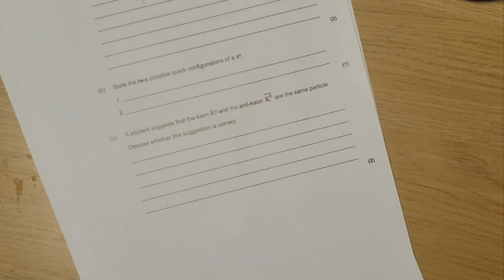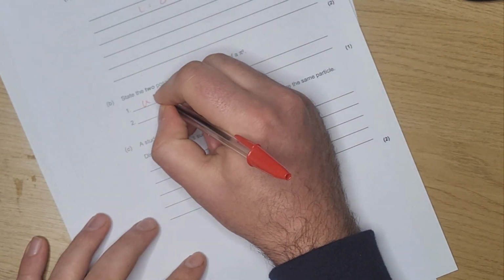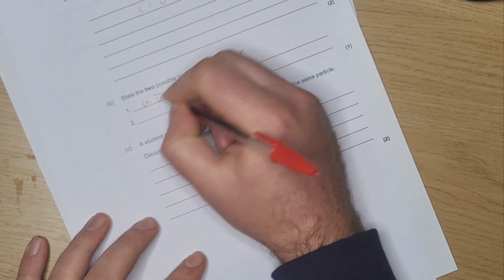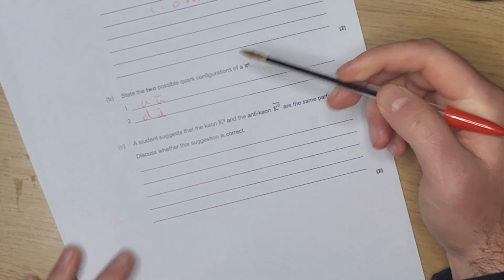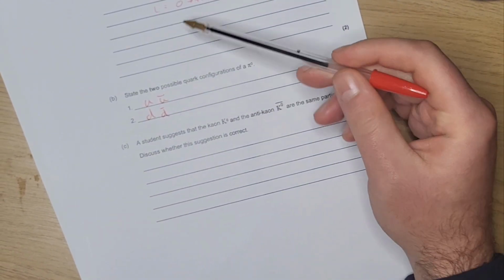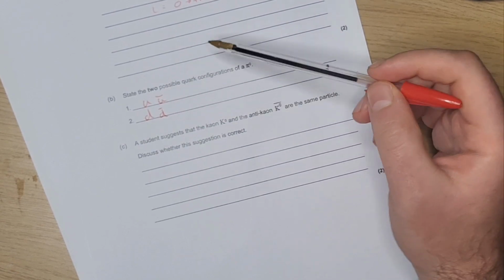Okay, so we'll be able to say up and anti-up, and down and anti-down are the two possibilities, because that's the only way that charge comes out neutral, and our baryon number remains 0, and everything else is conserved.